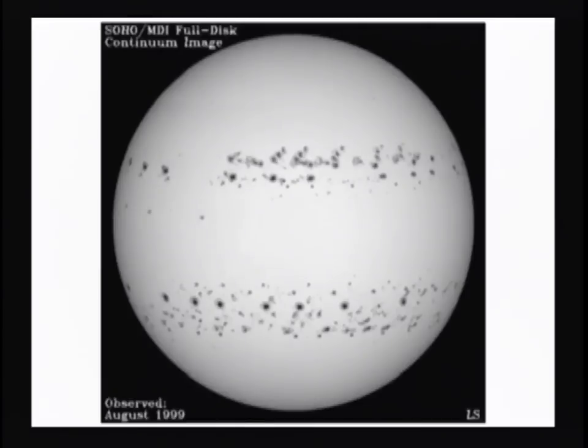Now, guys, this is the same spot, taken all the way as it's moving across the surface of the sun, and you can see that the equator of the sun is right there in the middle, and so we have sunspots on the northern hemisphere and sunspots on the southern hemisphere. And then what you do is you very carefully measure how long it takes for those spots to move.